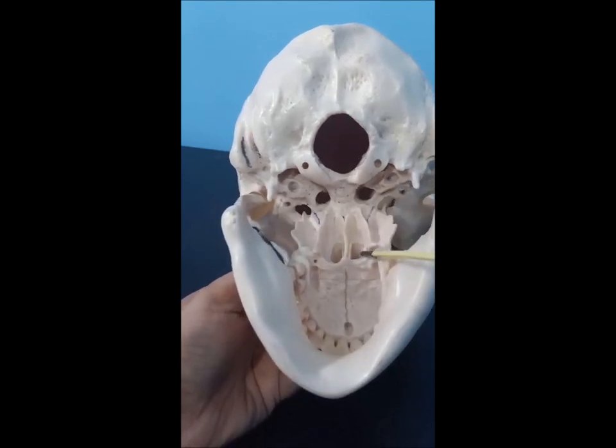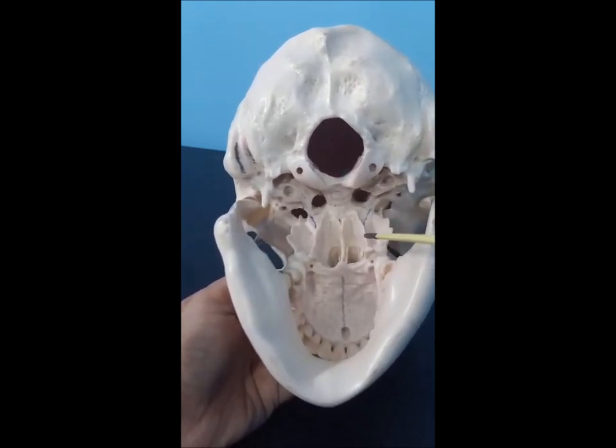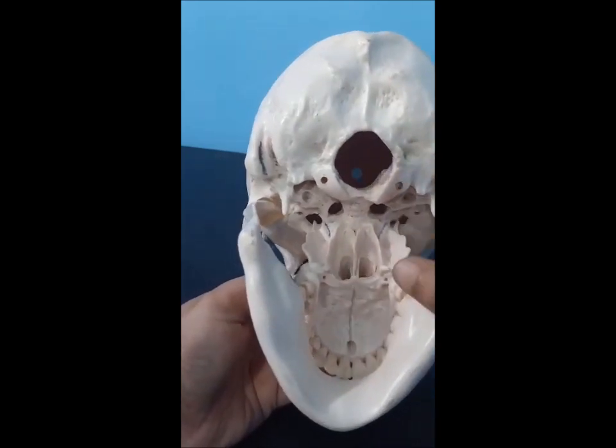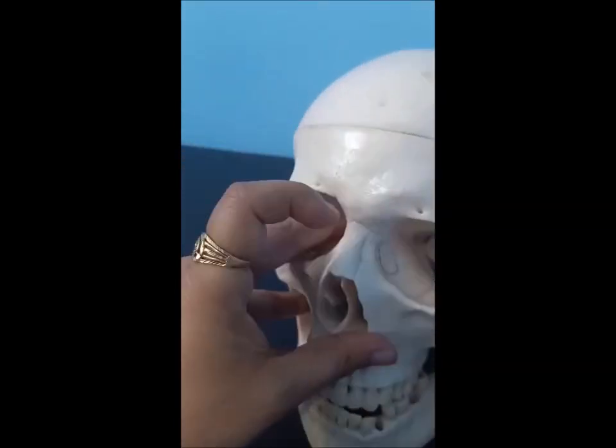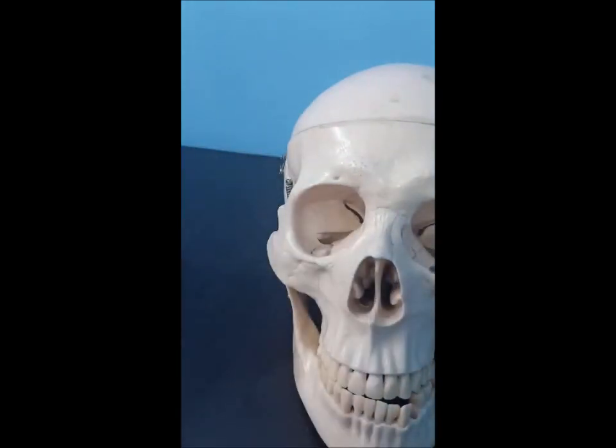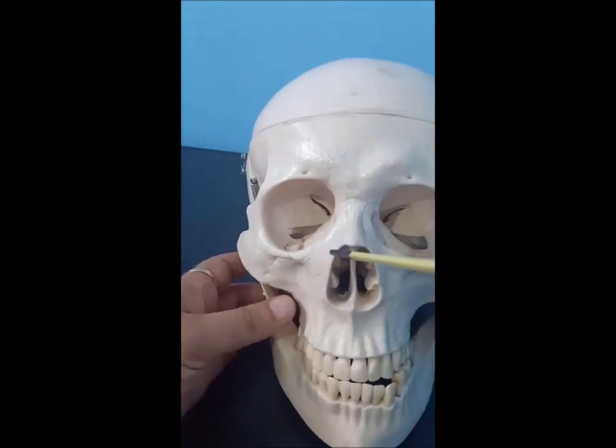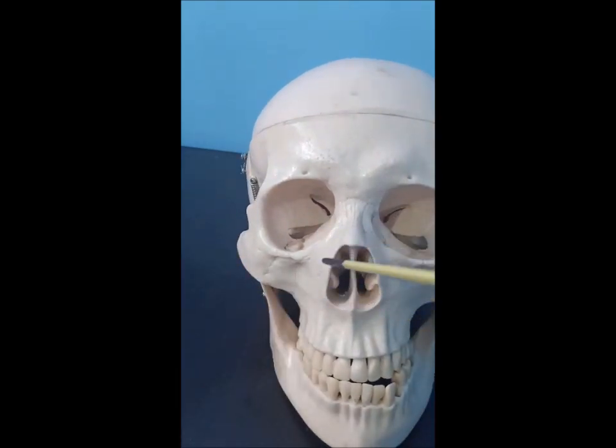Okay, the perpendicular plate forms part of the lateral wall of the nose. Now coming to the last paired bone that contributes to the splanchnocranium, the inferior nasal concha. You can see it in this piriform nasal aperture. These inferior nasal conchae are the bony shelves found in the lateral wall of the nose. In the aperture, you can see a bony partition in the midline, which is called the nasal septum.